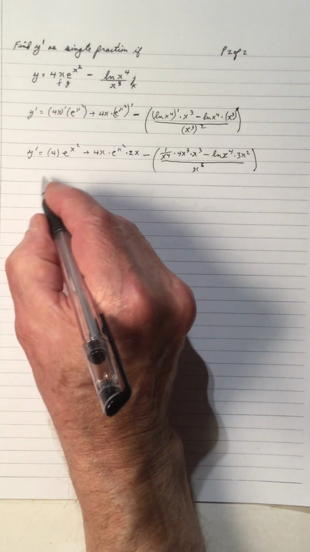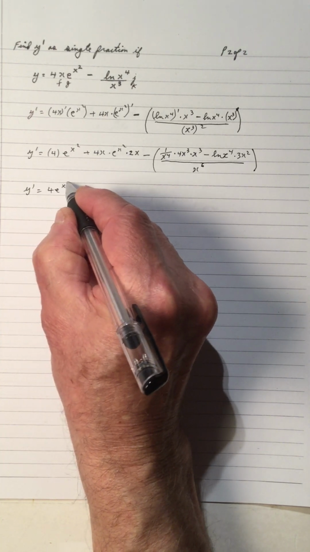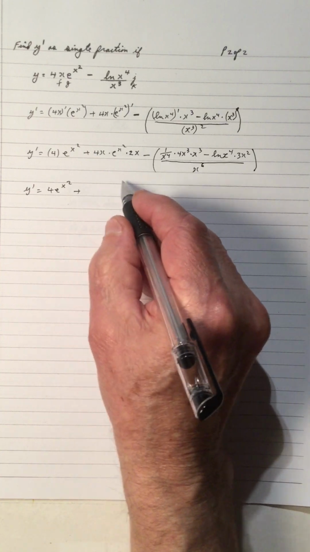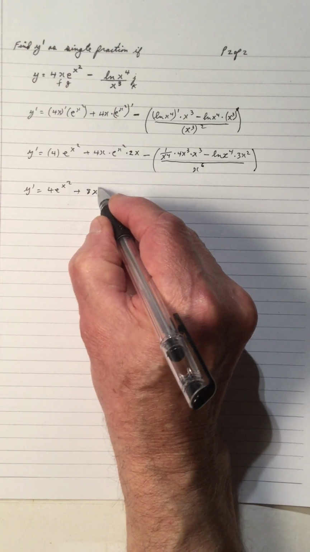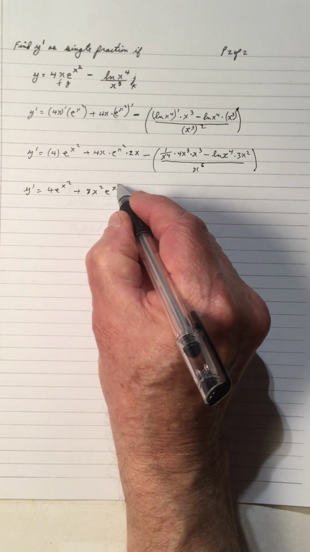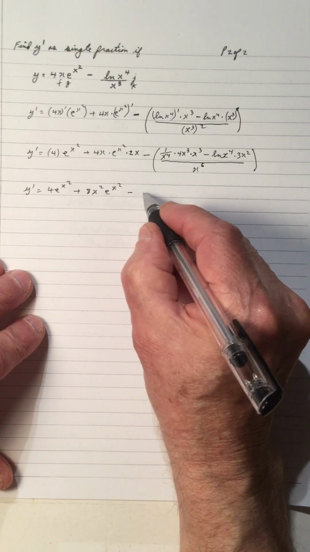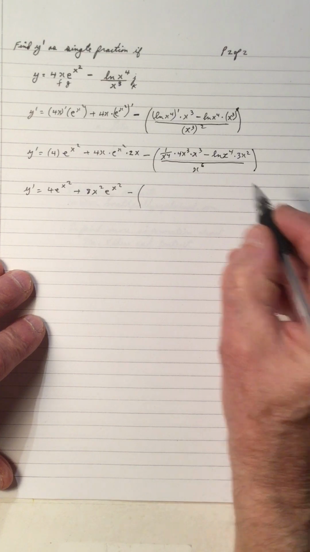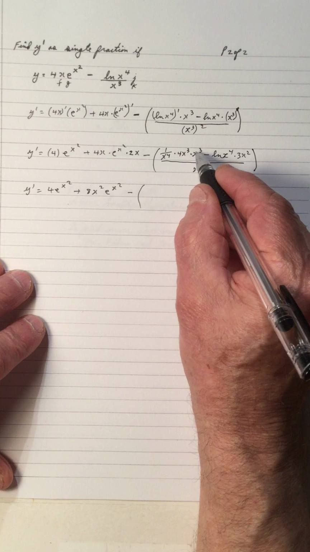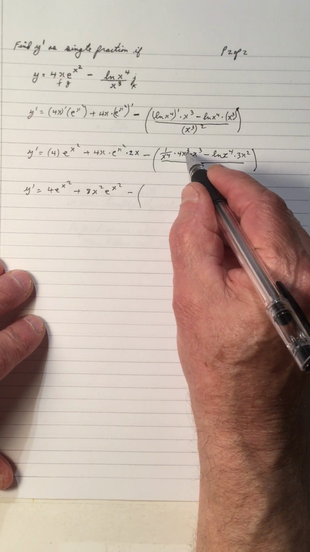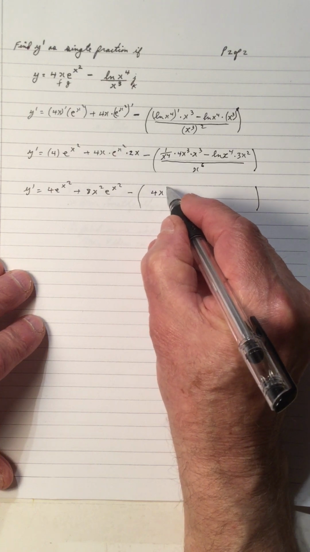Now let's simplify, so that's 4 e to the x squared. 2 times 4 is 8. x times x is x squared, e to the x squared. Subtract, again, simplify this inside now. So this is 1 over x to the fourth divided into, here I have x to the 6th. So that becomes 4x squared.